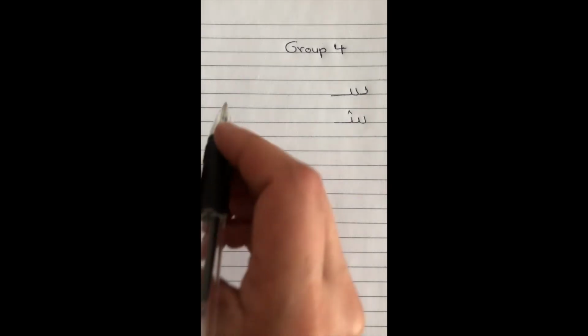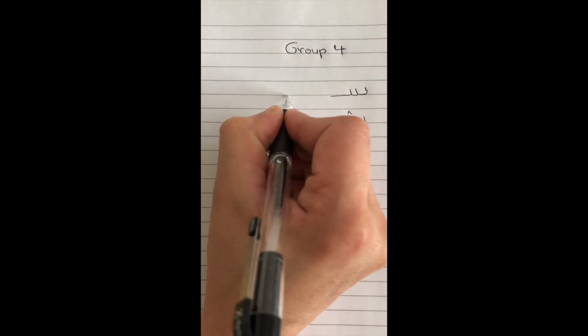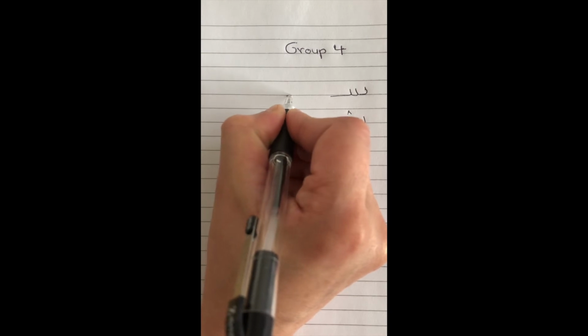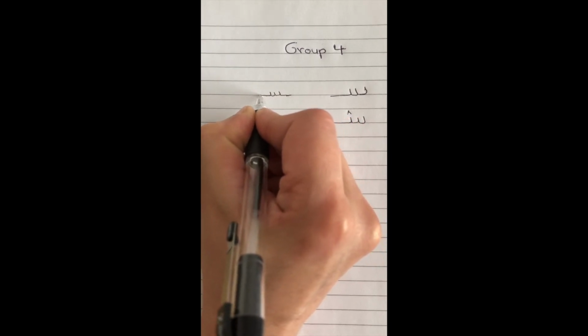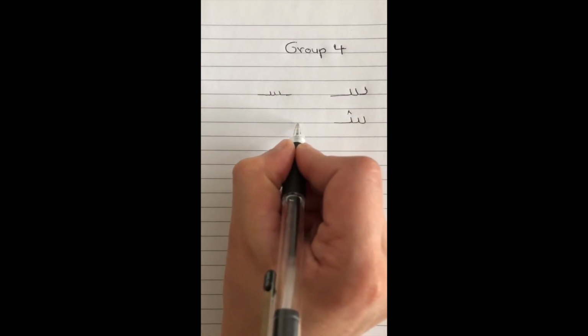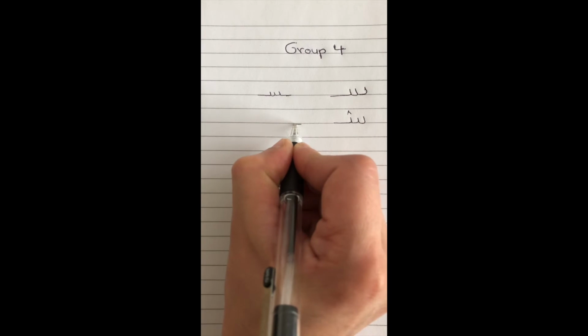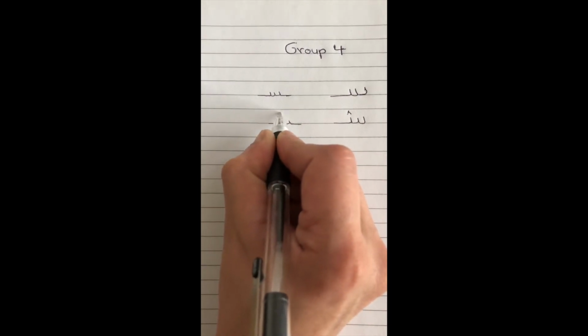Sin and Sheen in a medial position. Right hand, 1, 2, 3, and the left hand. Again, right hand, 1, 2, 3, and the left hand.